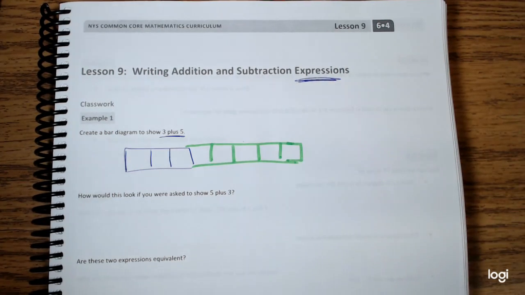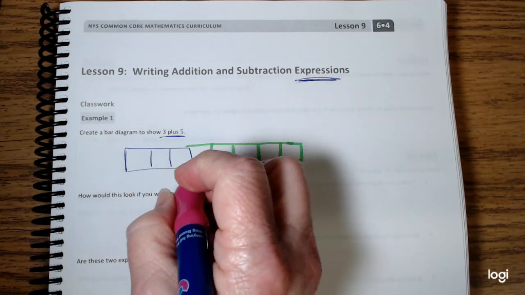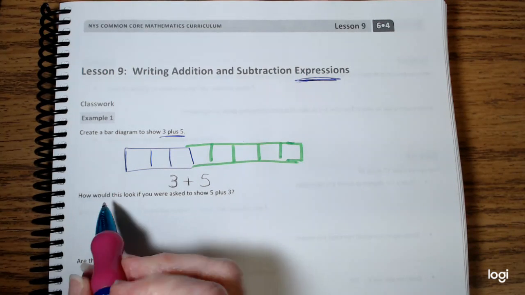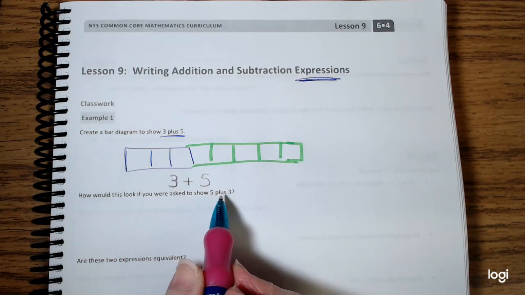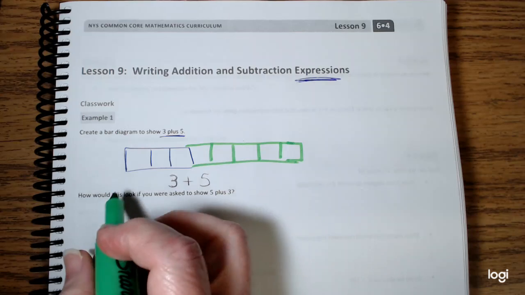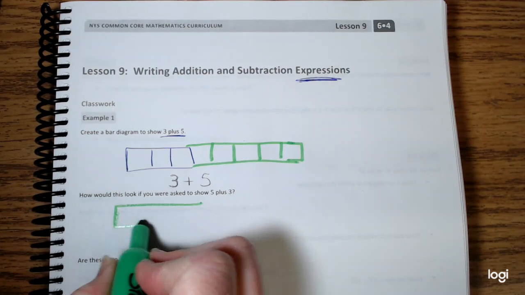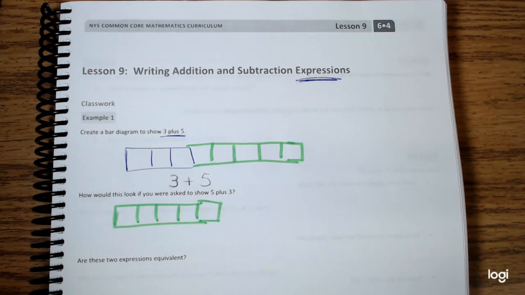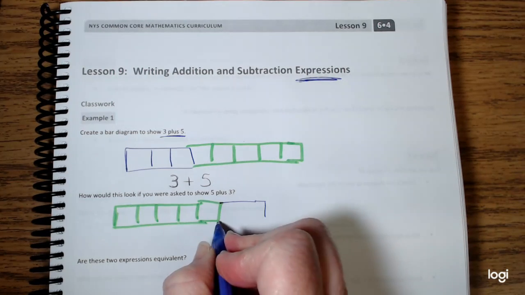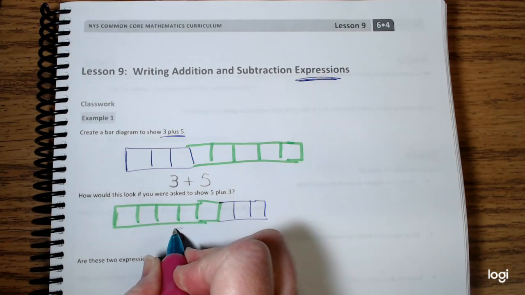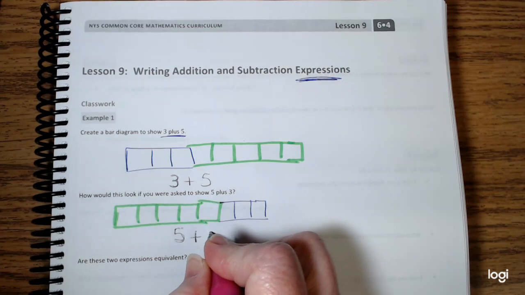Okay, so I have here a diagram, and what does my diagram represent? It represents 3 plus 5. Well, now it says, how would this look if you were asked to show 5 plus 3? Well, if I do 5 plus 3, I basically do the same kind of thing. And what would I do? I'd add my 3. And so as you can see, what do I have now? I have my 5 green plus my 3 purple.